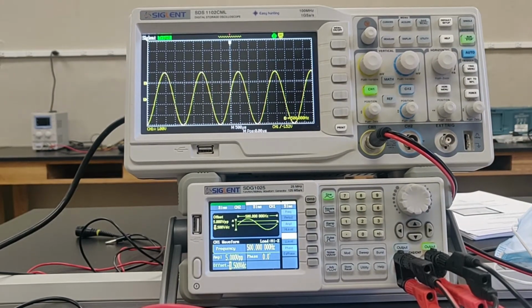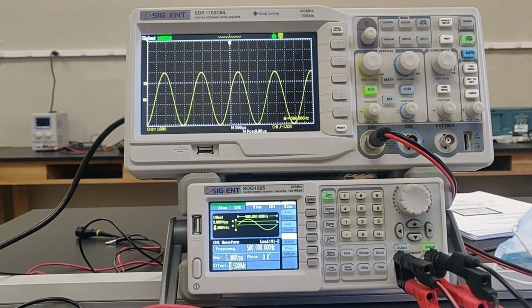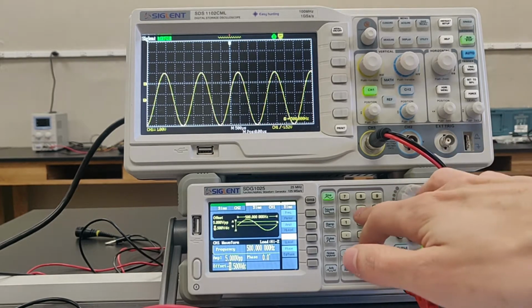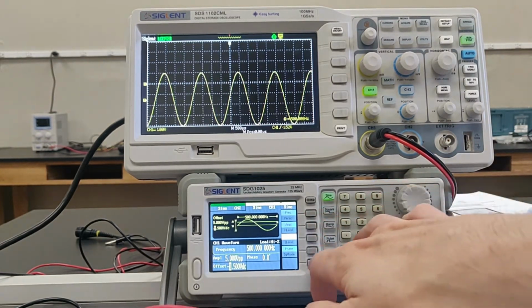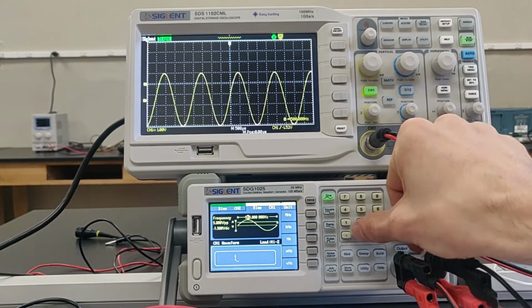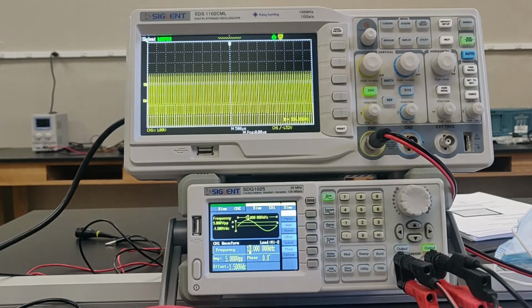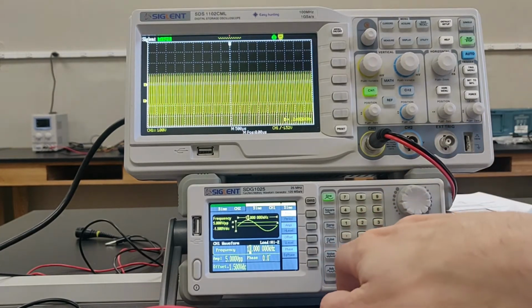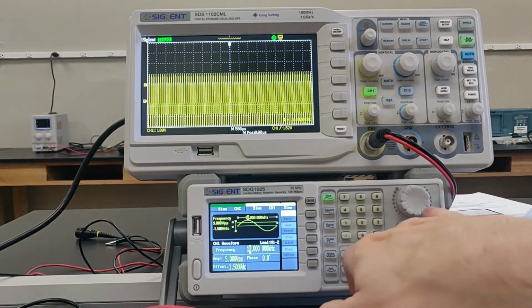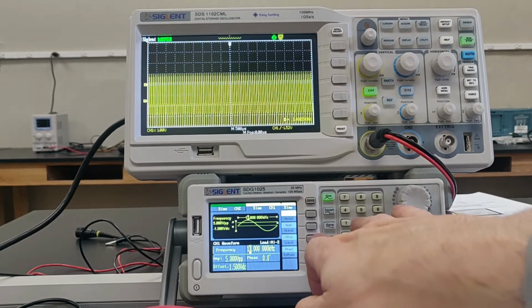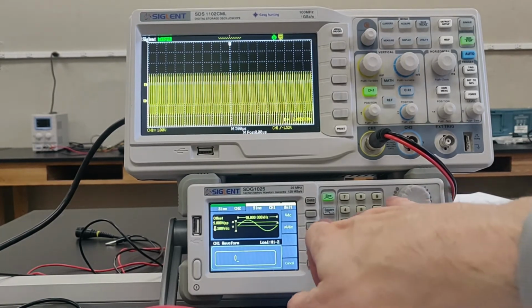Let's move on to A2, where we will demonstrate the Fourier function of our oscilloscope. So we now need to set our signal so that it is outputting at a frequency of 10 kilohertz. And we want to get rid of this DC offset. So let's set that back down to 0.